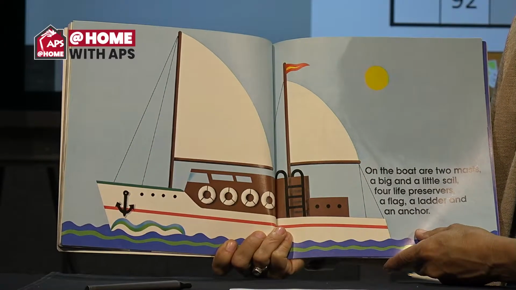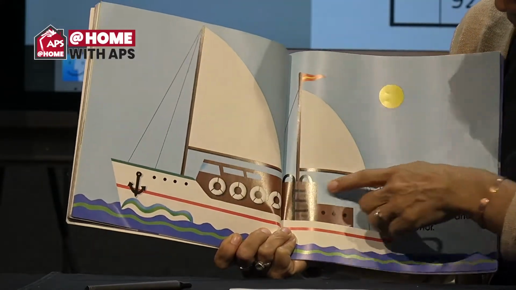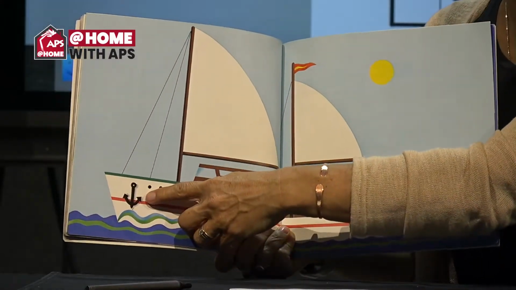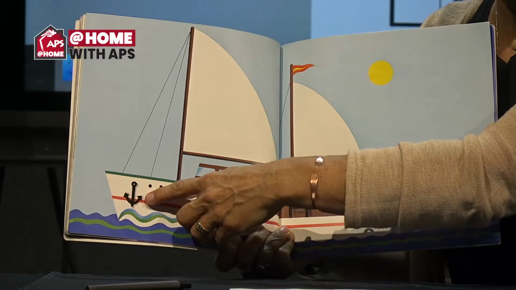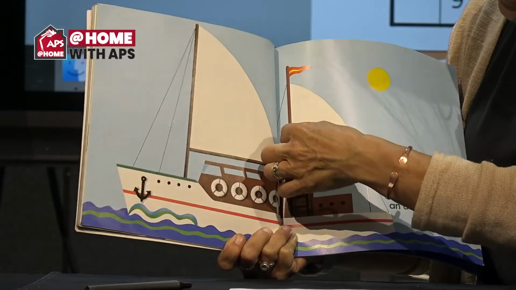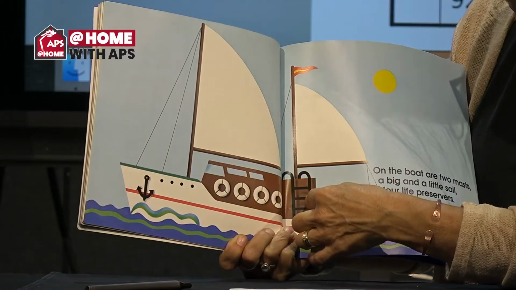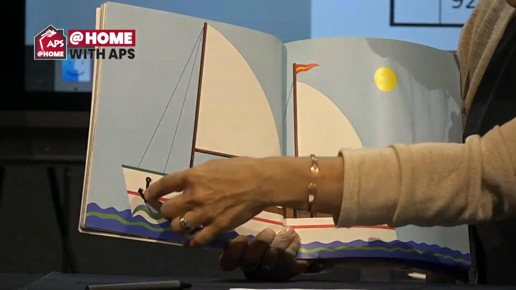A flag, a ladder, and an anchor. A flag, a ladder, and the anchor is right there. That's what you use to drop into the water when you want to keep the boat in one spot. Let's see. 1, 2, 3, 4, 5, 6, 7, 8, 9, 10, 11.